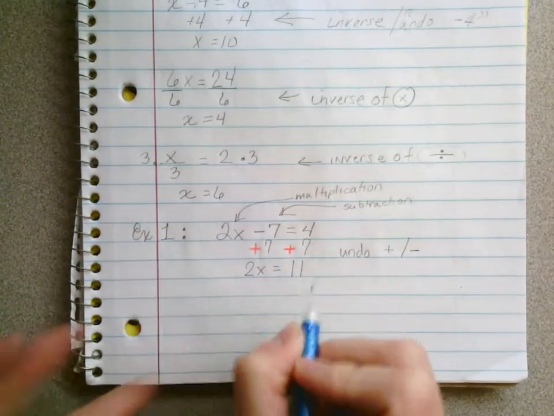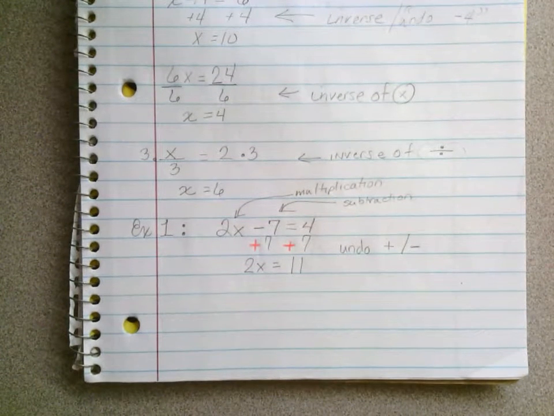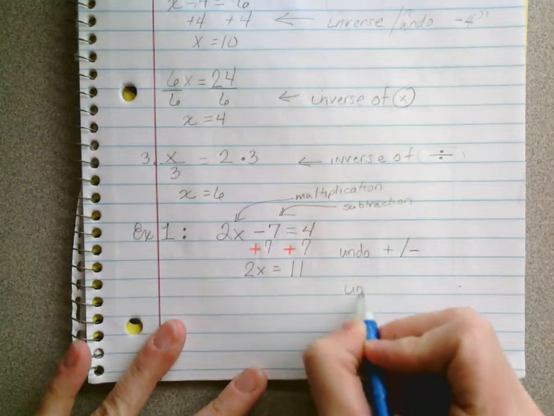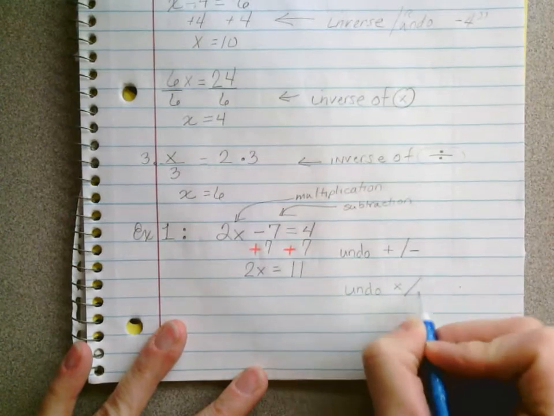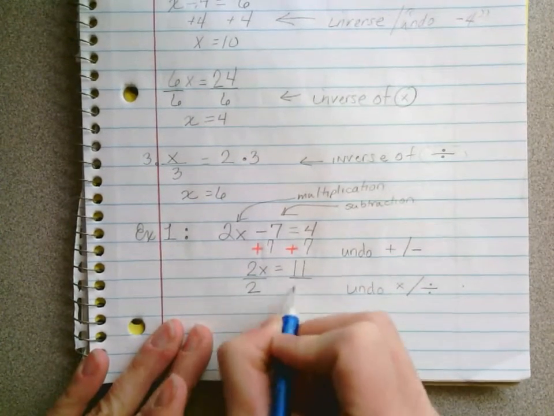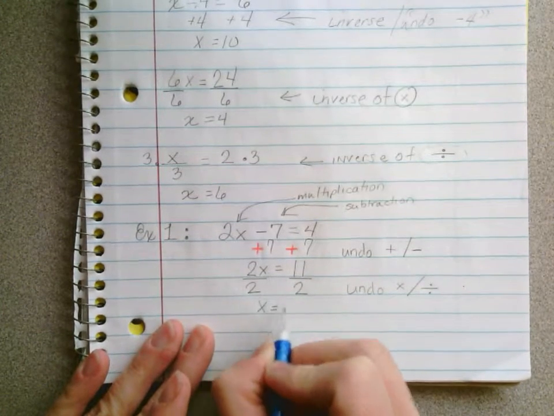You might be saying to yourself, well, that doesn't look right. That's not going to come out to something even. It's okay. You're not always going to have even answers anymore, or whole number answers, I should say. After you've undone any addition or subtraction, you undo any multiplication or division, which in this case, it's multiplication, so we're going to divide.